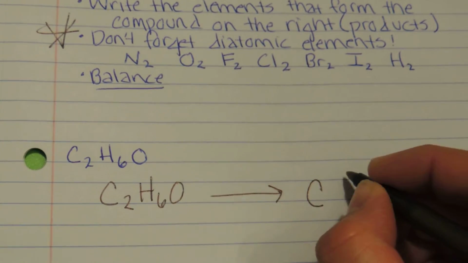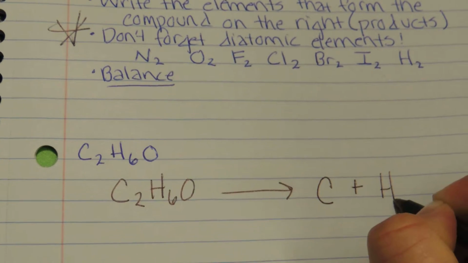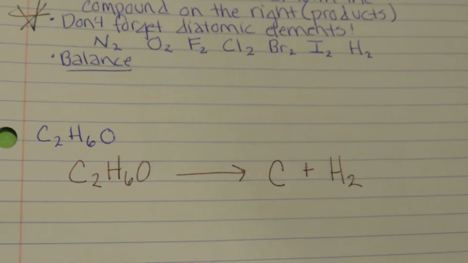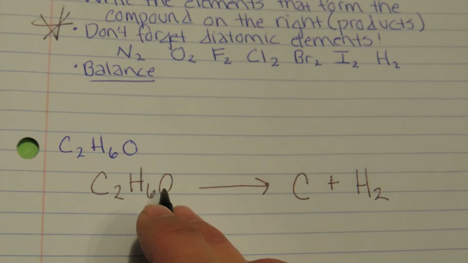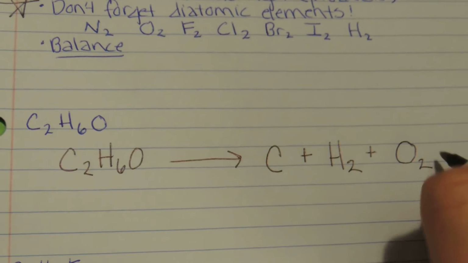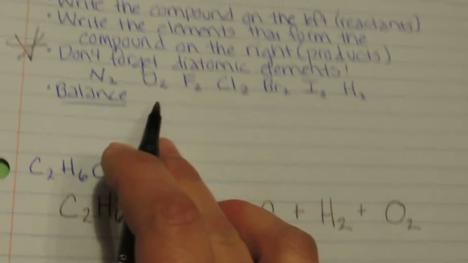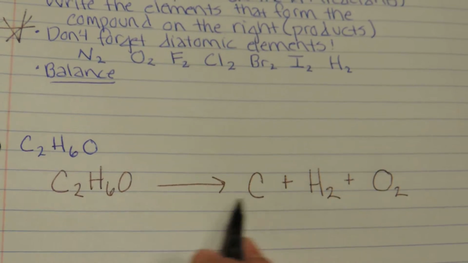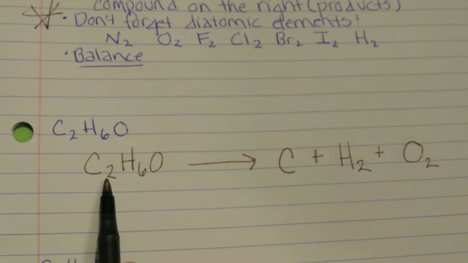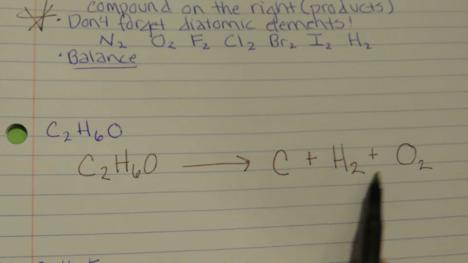Then I put a plus sign between them. The next element is H that makes it up, and I am going to put a 2 here because when H is written by itself, we write a 2. And then my final element is O. And again, O written by itself is 2. I want to point out there's only one O over here, and that's okay because it's in a compound. The diatomic rule only applies to when it's written as an element by itself. Okay, so this is my base beginning. I took my compound, which was made of C, H, and O, and I broke it apart into C, H, and O, both of these being diatomic.